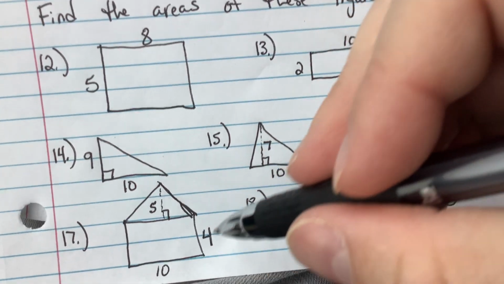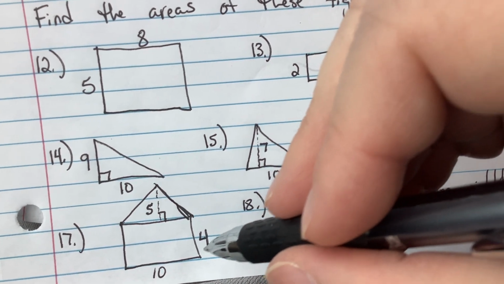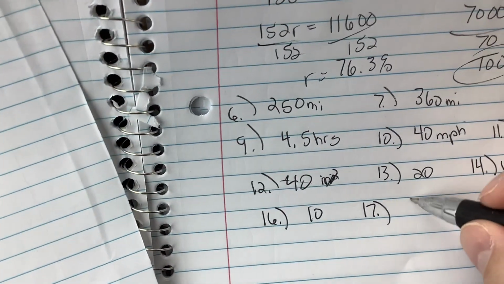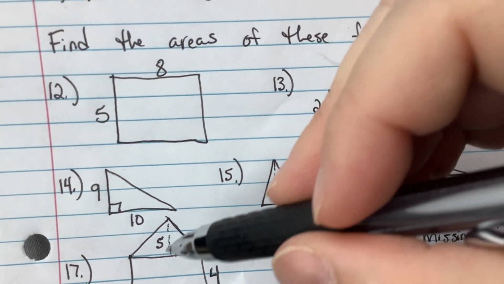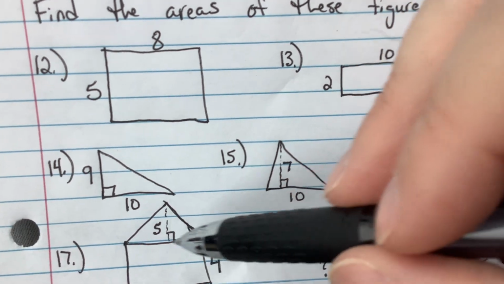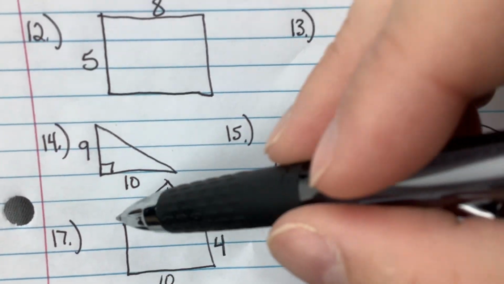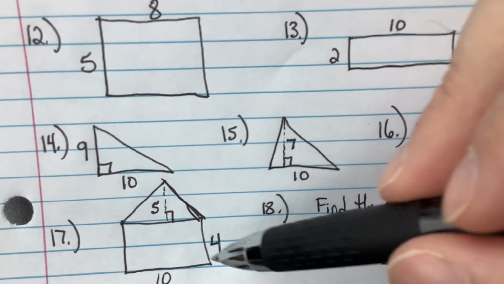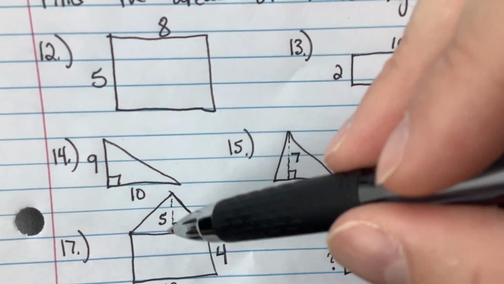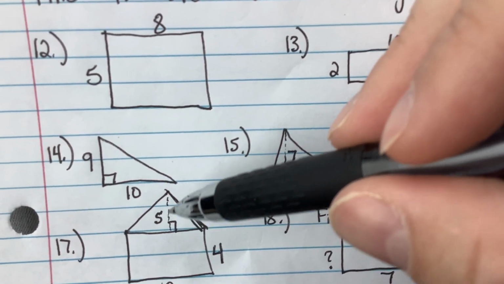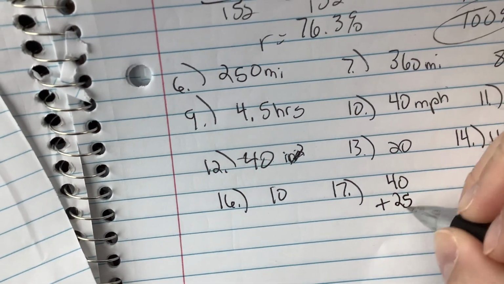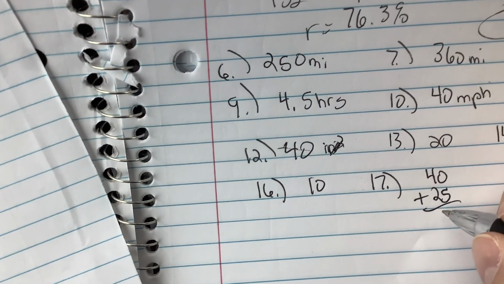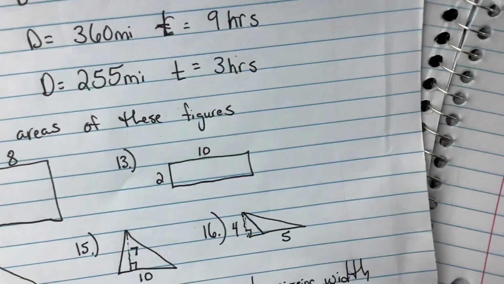17, you are doing the rectangle first, so that's an area of 40. 4 times 10 is 40. You do not half that one as a rectangle, but you're also going to add the area of the triangle on top. If you're wondering what the base is, it's the same as this rectangle. So the base is 10, the height is 5, so 10 times 5 is 50, and then you half it because it's a triangle. So 50 divided by 2 is 25. We're going to add that to the rectangle, so a total of 65.